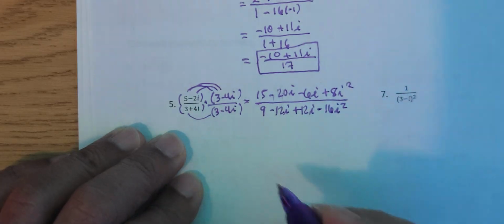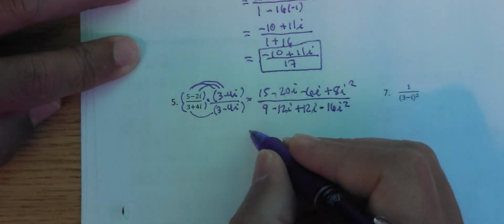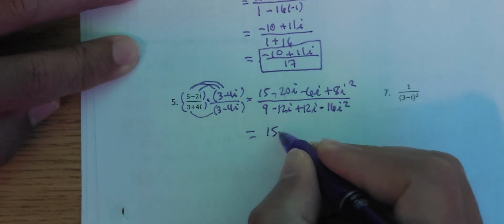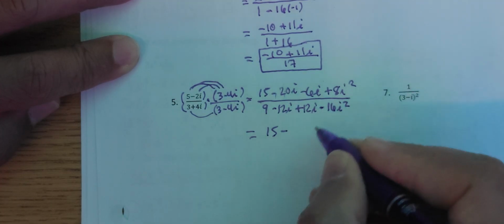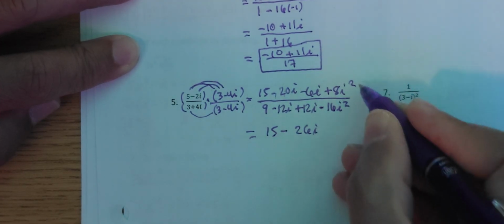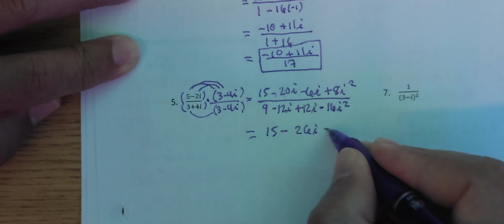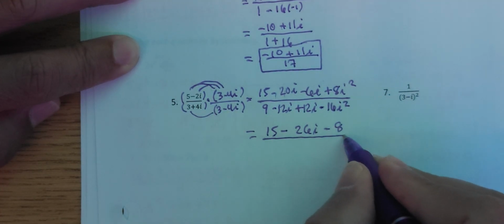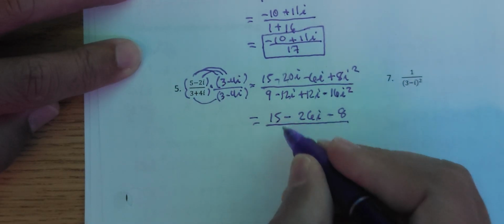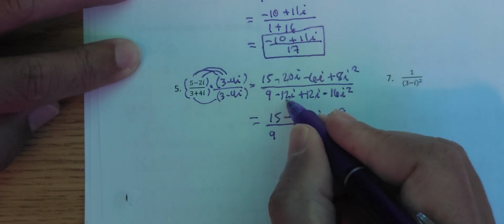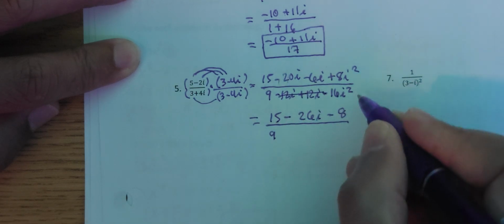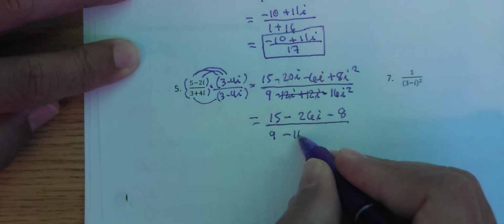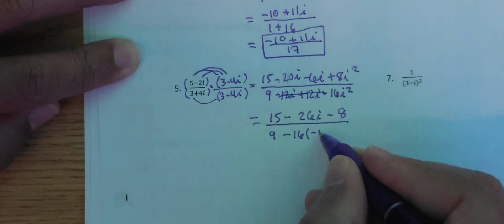is i squared. Okay, so then we know that this is 15 minus 20 and 6 combined to 26i, and then 8 times i squared becomes a negative 8, because again, i squared is equal to negative 1. So this is the denominator, so this is 9, negative 12i plus 12i, those cancel. So this is negative 16 times i squared, which is negative 1.